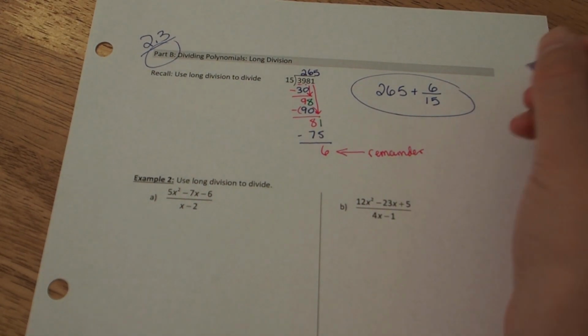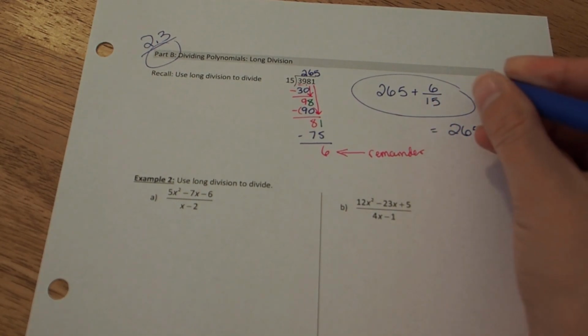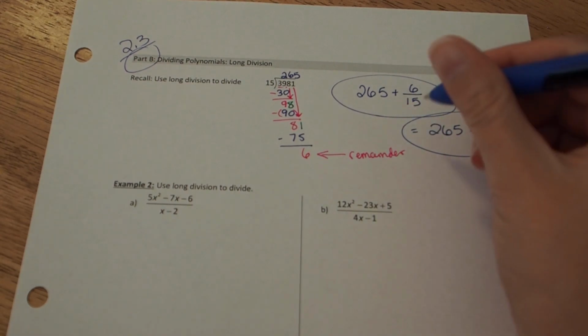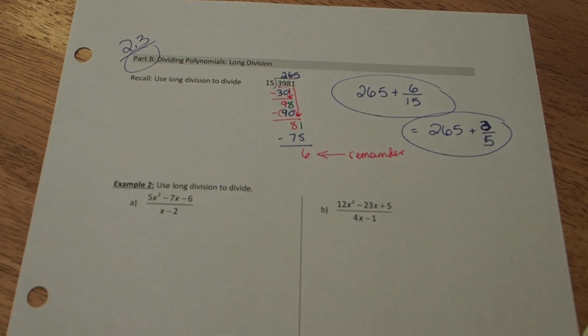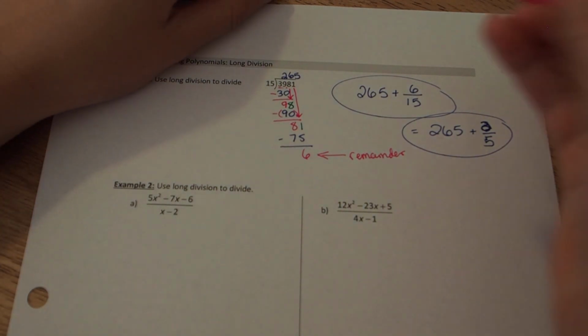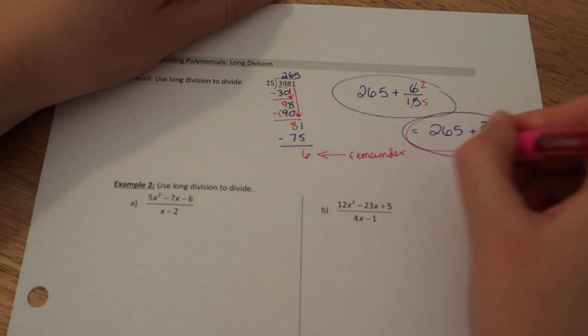Now, actually, with this one, I could reduce it, right? So you would say 265 plus those reduced by 3, so 2/5. Divide by 3, I get 2. Divide by 3, I get 5. There we go. That's my final answer.